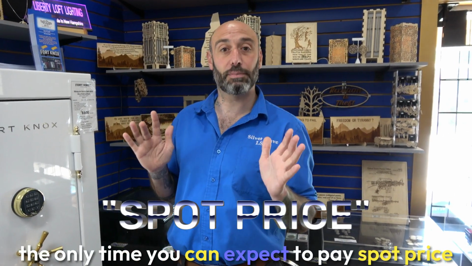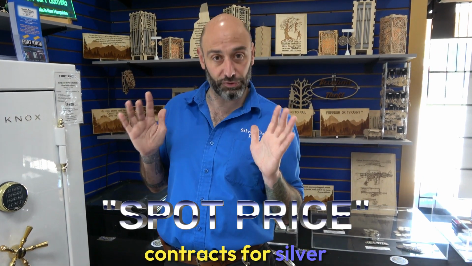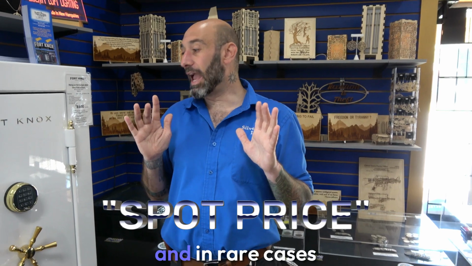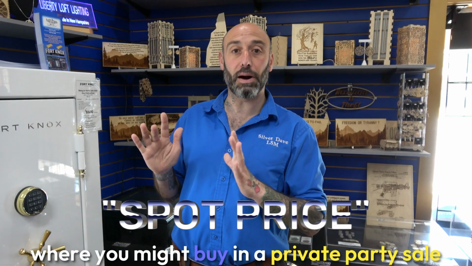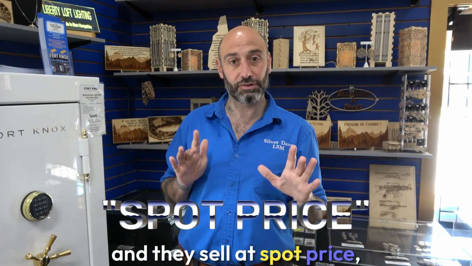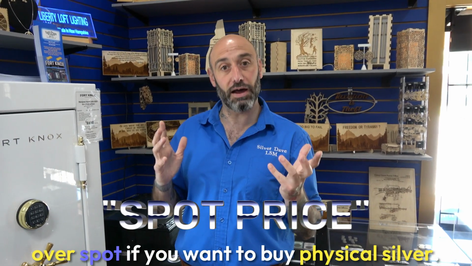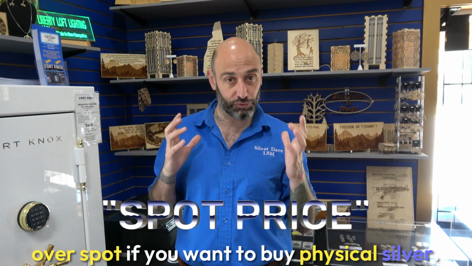The only time you can expect to pay spot price is when you're buying paper contracts for silver, and in rare cases where you might buy in a private party sale where someone is selling and they sell at spot price. But typically you can expect to pay a premium over spot if you want to buy physical silver.